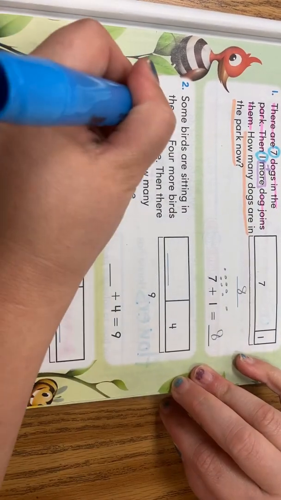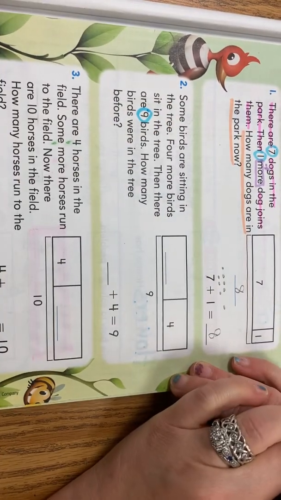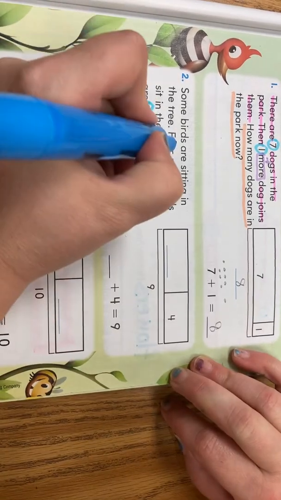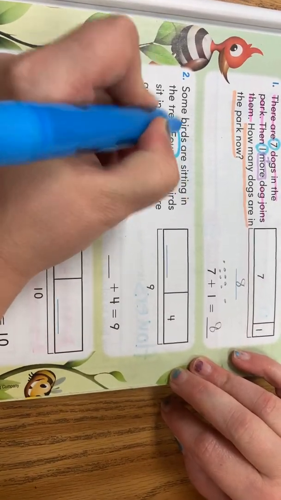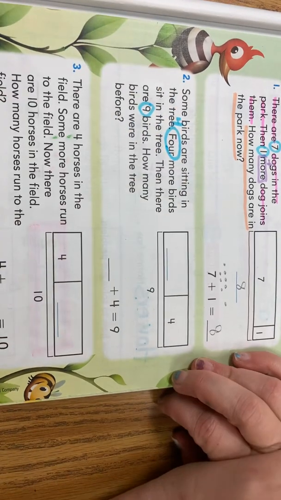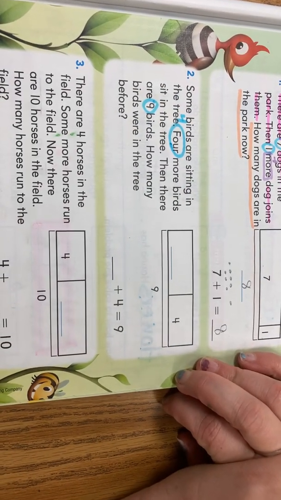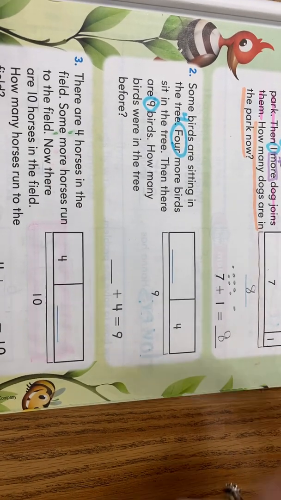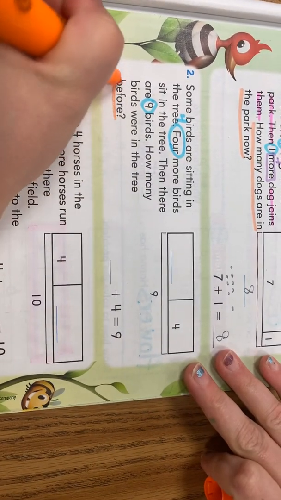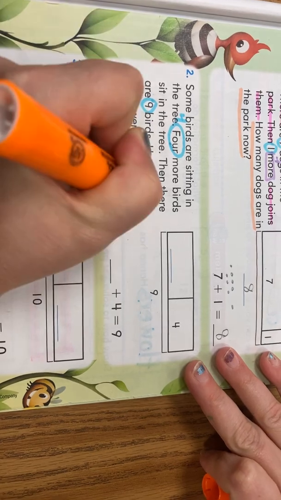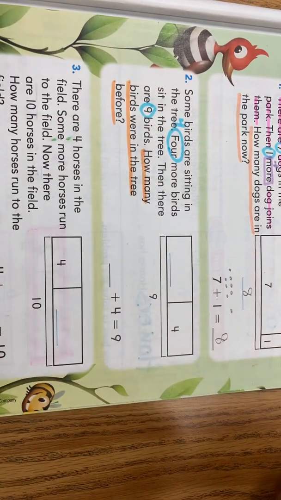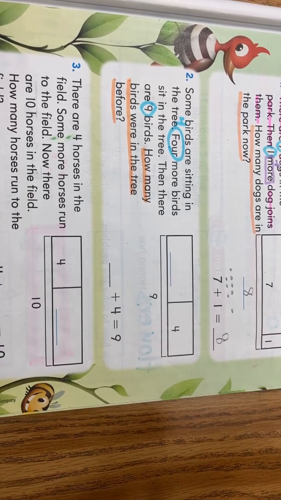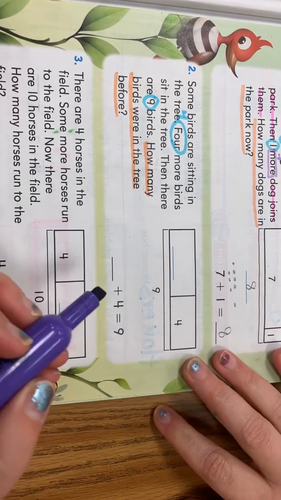Now, I see the number 9, but I don't see another number. It's there, but they wrote it in words. This is the number 4. So we have to be careful and look at those words. Okay, and they want to know how many birds were in the tree before. Question mark, back to period. 4 more birds sit in the tree.